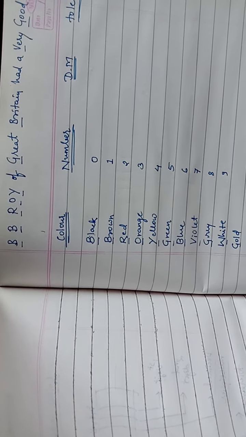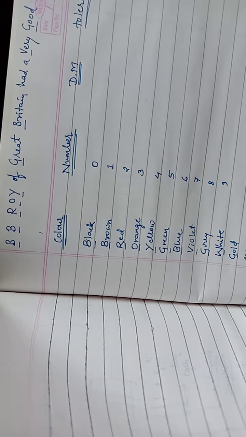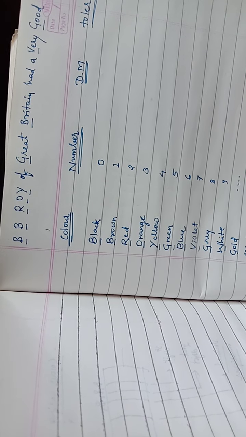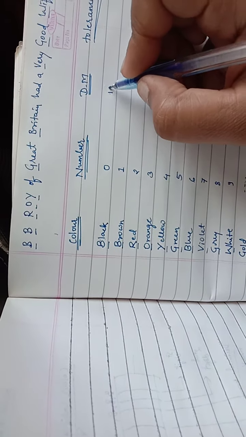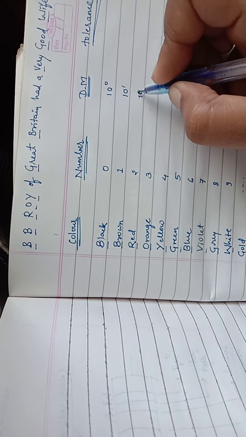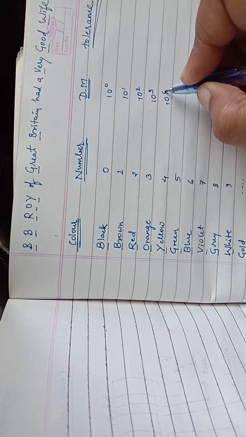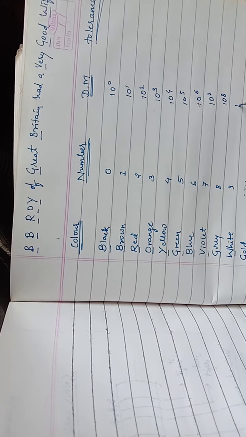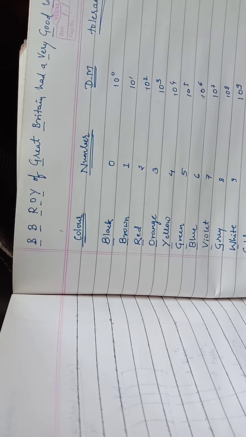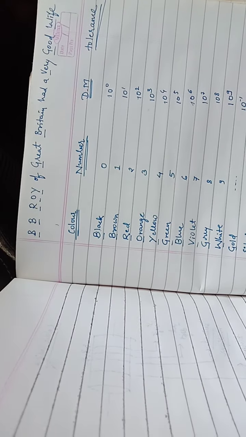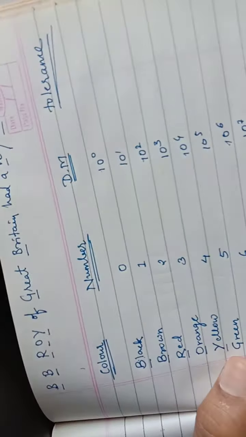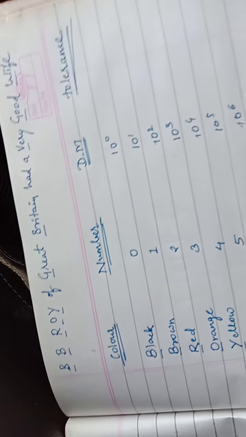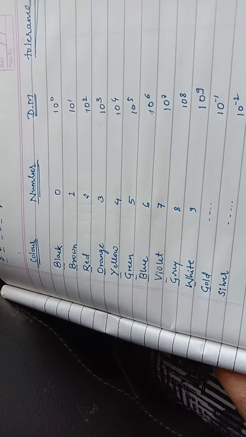Now, for gold you don't have any number over there. Now look at the decimal multipliers: 10 raised to 0, 10 raised to 1, 10 raised to 2, 10 raised to 3, 4, 5, 6, 7, 8 and 9. For gold we have the decimal multiplier 10 raised to minus 1, and for silver 10 raised to minus 2. You can watch it carefully. Like this we have the table.